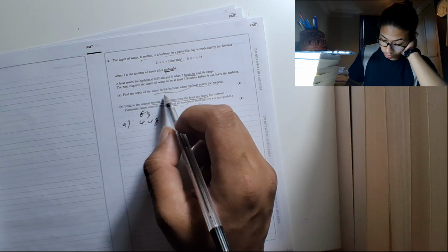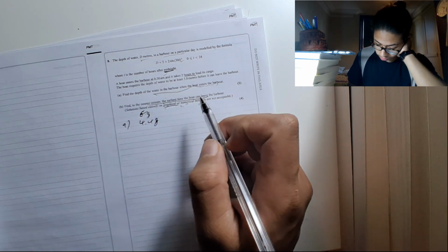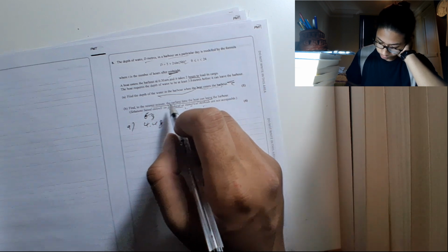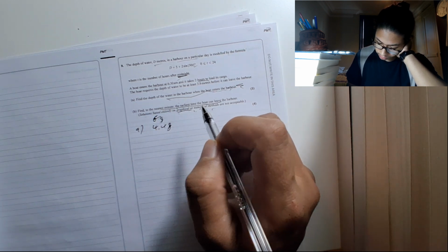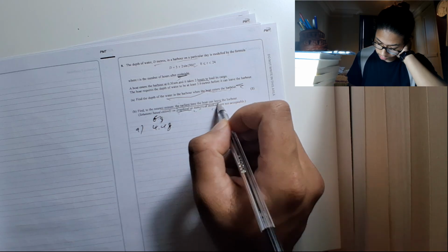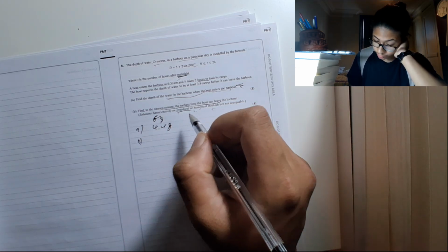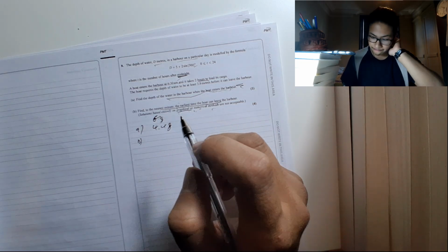Find the depth of the water in the harbour. Okay, yeah, I've done this one. Well, why am I reading this? Find the nearest minute the earliest time the boat can leave the harbour. I genuinely do not know what they want us to do, because I would just sketch this if I got this question.